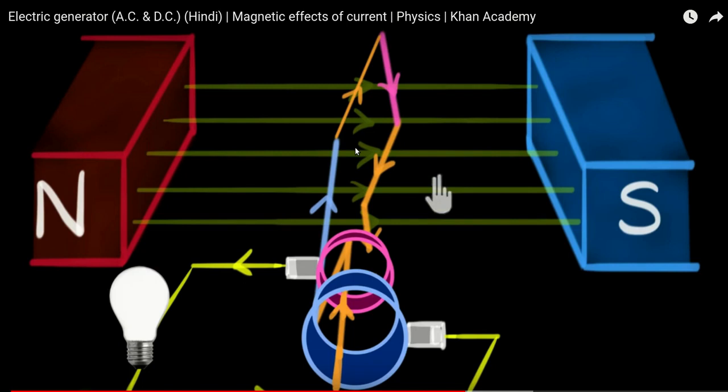Now as you can see, every half turn the current direction changes. It is changing from blue to pink to blue. This is why it is called alternating current, because the current is alternating between the two directions. We generate alternating current, and that is what we supply to homes. This much is what alternating current is about.